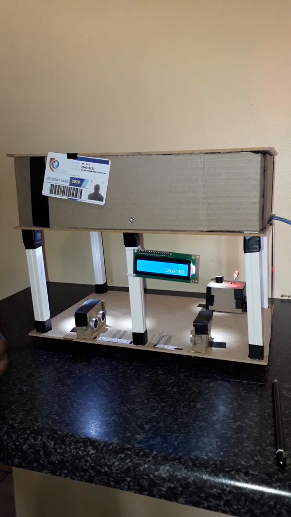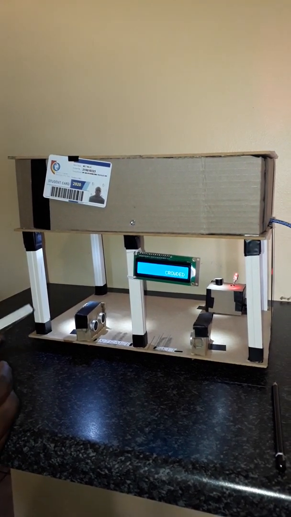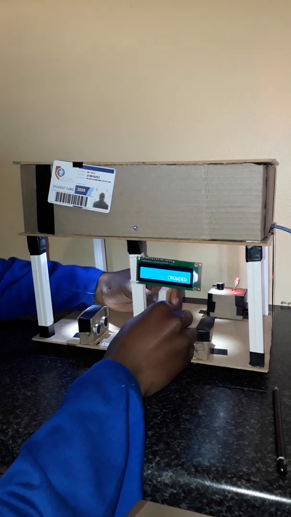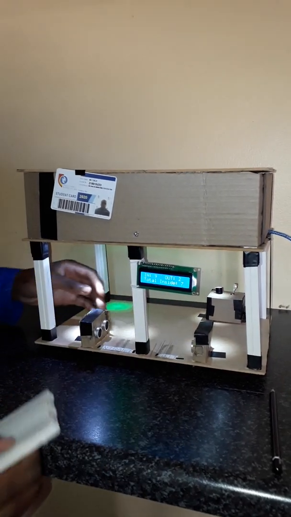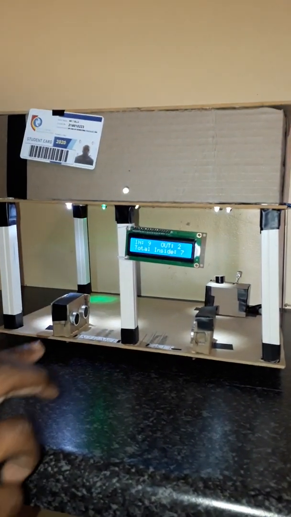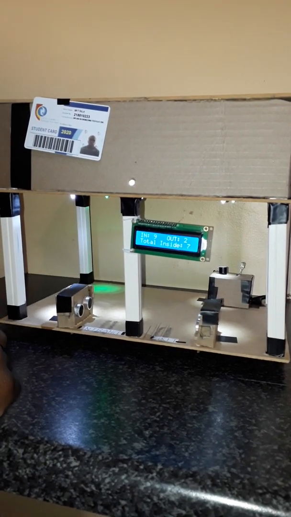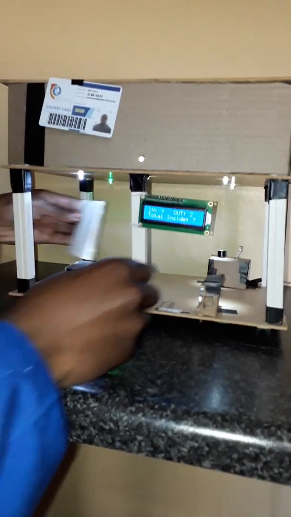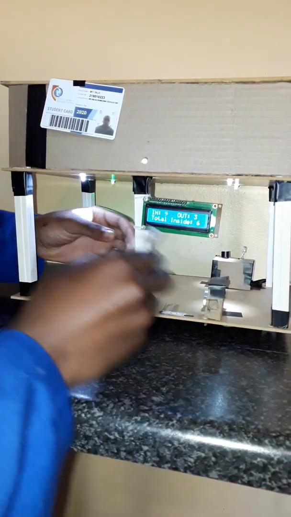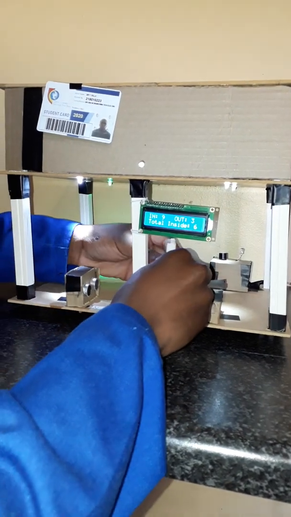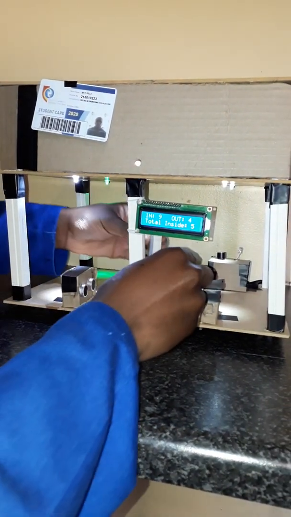Okay, as you can see that now it's crowded. Now let's see what happens when the students exit the room. When the student exits, as you can see that buzzer is disabled and the red light is also disabled. The lights are back on, the green light is also back on, and then now more students can come out of the room.